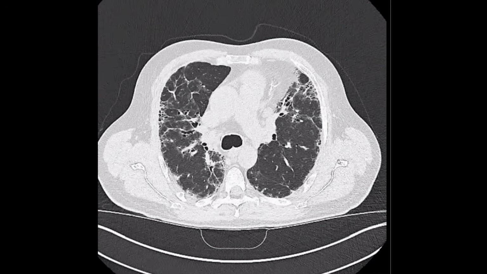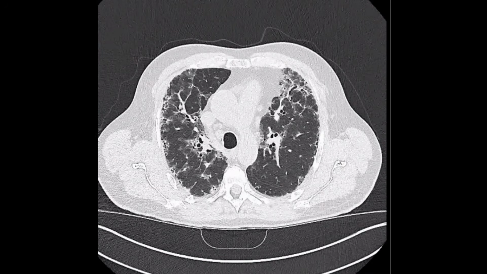Subacute and chronic. In the past, we classified hypersensitivity pneumonitis into acute, subacute, and chronic. But now, since I think 2021, the classification is different. We have fibrotic type and non-fibrotic type, and this one is the fibrotic type of hypersensitivity pneumonitis.